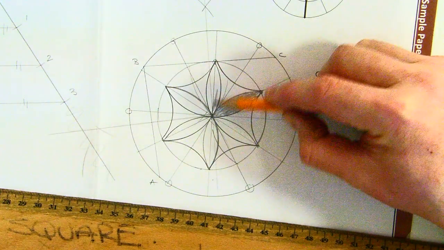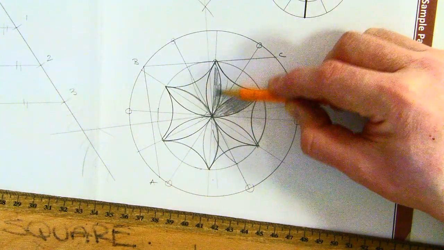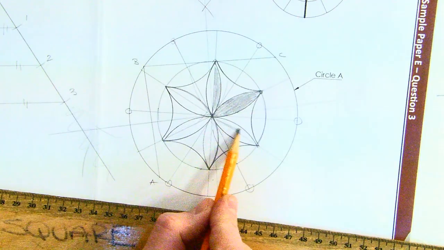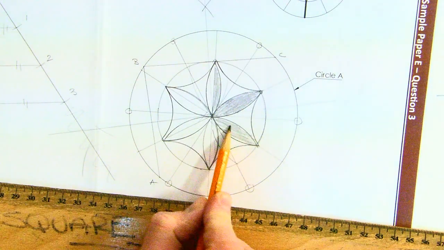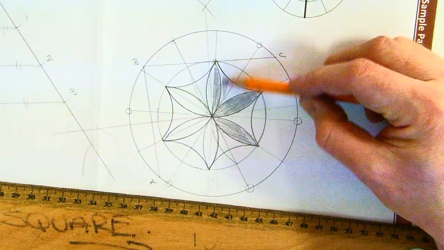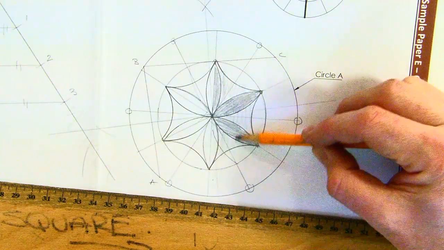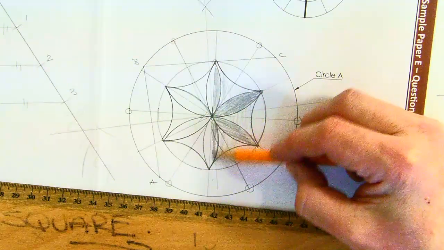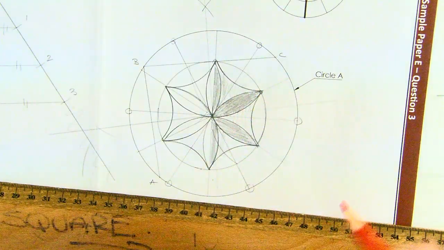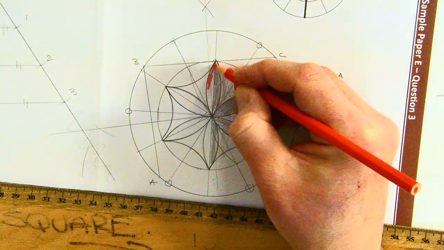Now, I wouldn't spend an awful lot of time. I just put a little bit of, maybe this is a lighter shade. And then we'll do it then with color, and you can tell me then what you think looks best.